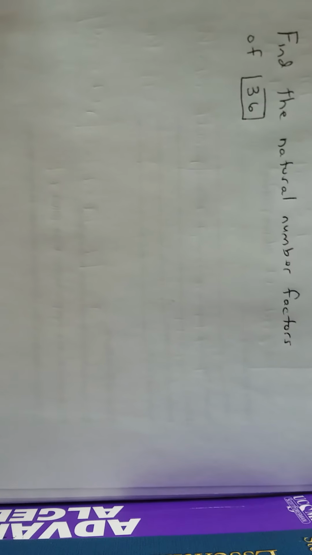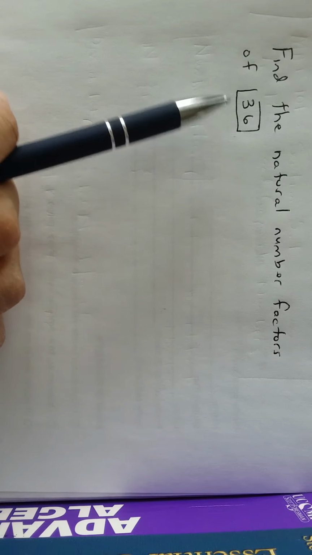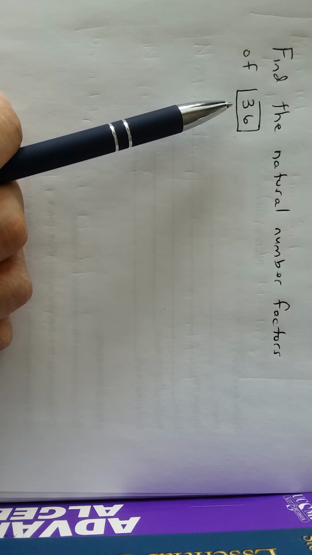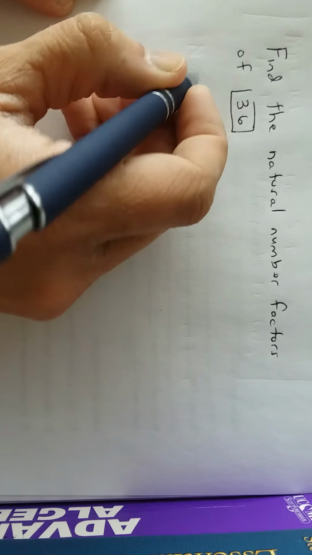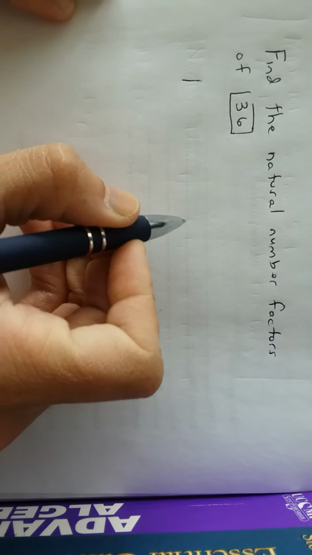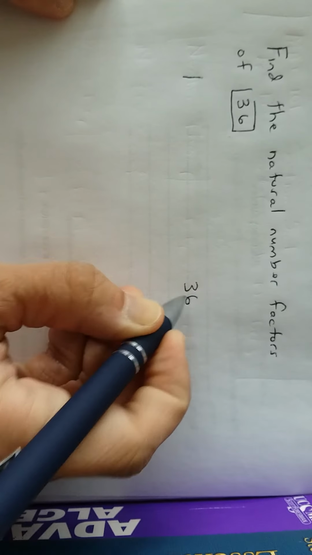The next thing that you may see as an example in your text is they'll say find the natural number factors of a number, and we'll do an easy example here, 36. Oftentimes students say, well, where do I go to think about what numbers are factors? Well, think of your times tables. Think of numbers that multiply to 36. So always start with 1. So 1 times what gives you 36? Well, clearly that's 36.